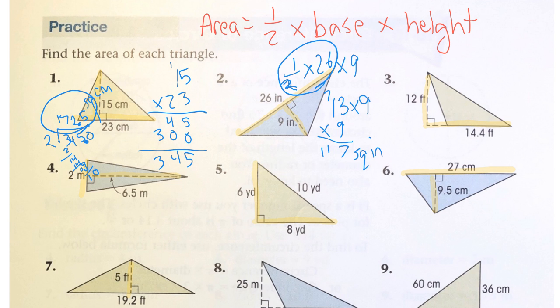So if we wanted to set the problem up for 3, it would be half times 12 times 14.4. And then if we did this part first, it would be 6 times 14.4.